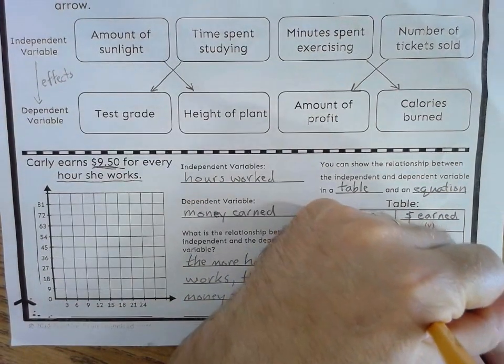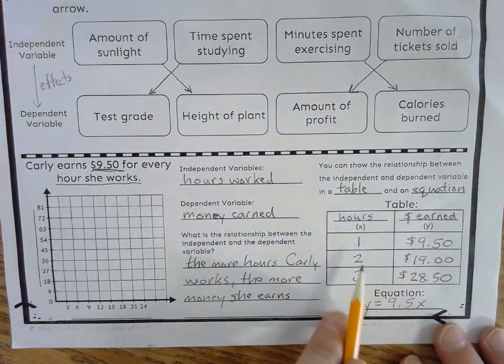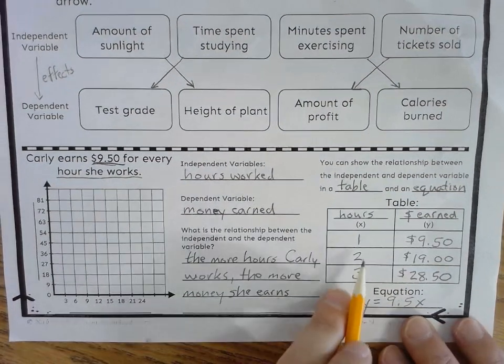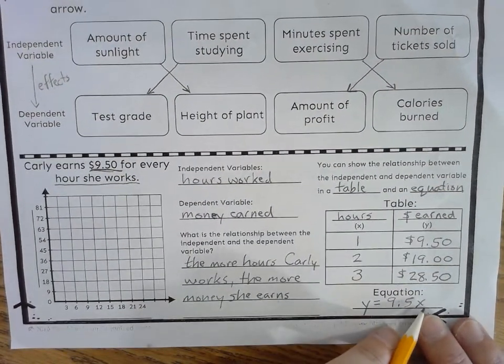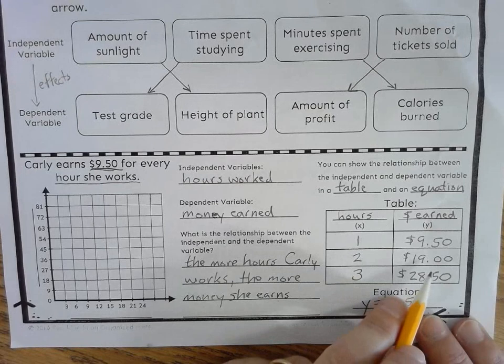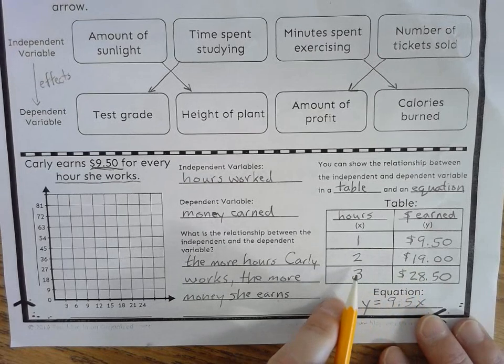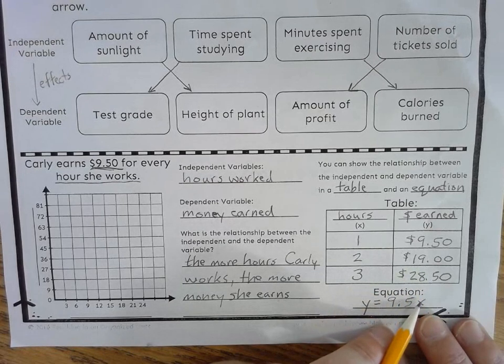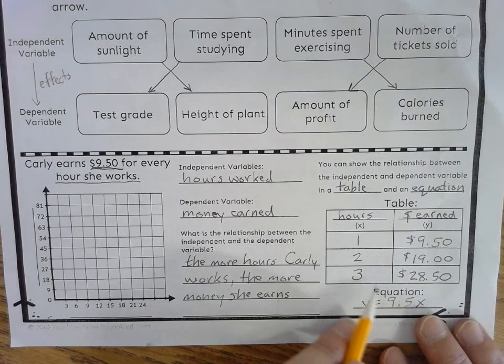X. Okay? Because look here. I put in 2 for this x right here, so 2 times 9.5 is 19. If I have 3 for the x, I put in 3 for the x right here. 3 times 9.5 would be 28.50. Alright, so this is the equation I can come up from this table. I can generate this equation here.